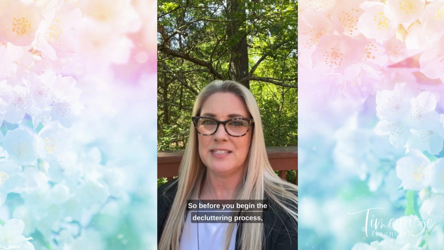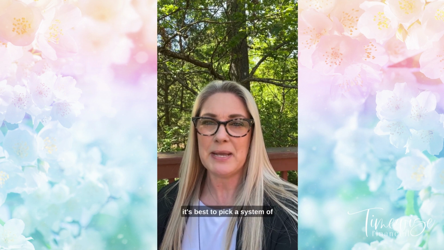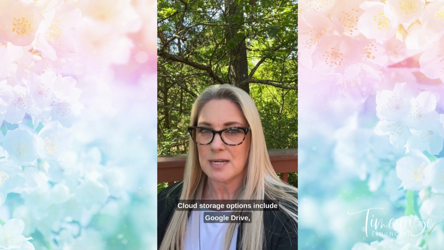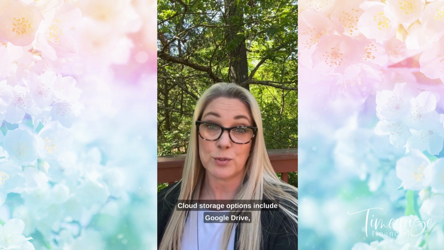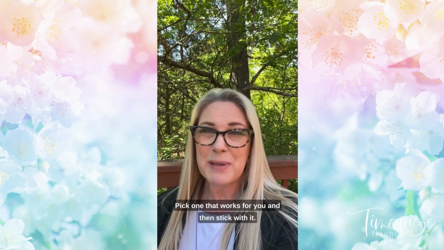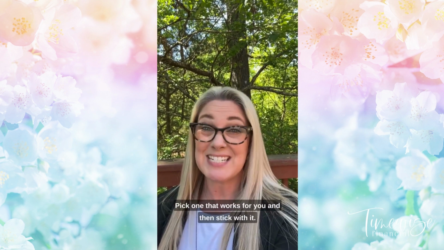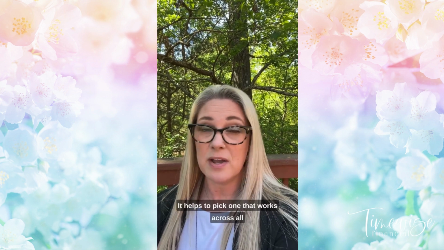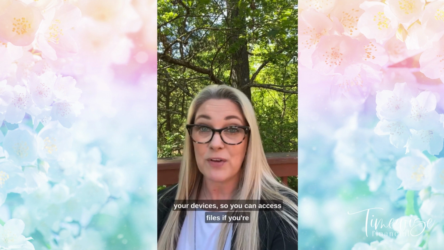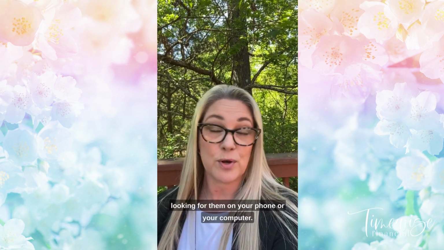Before you begin the decluttering process, it's best to pick a system of storage for your photos and documents. Cloud storage options include Google Drive, Google Photos, Apple Cloud, or Dropbox. Pick one that works for you and then stick with it. It helps to pick one that works across all your devices so you can access files if you're looking for them on your phone or your computer.